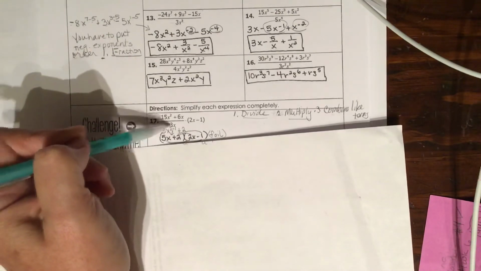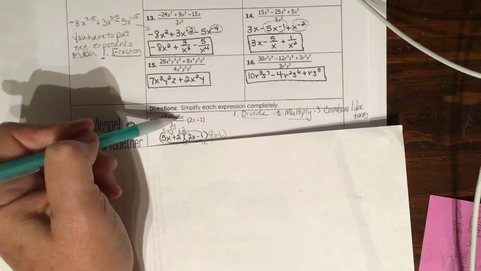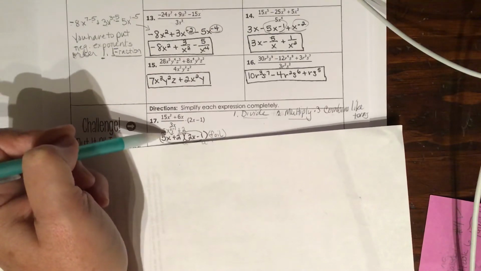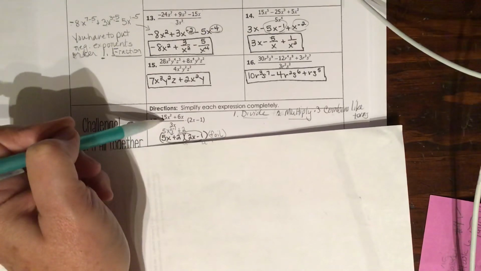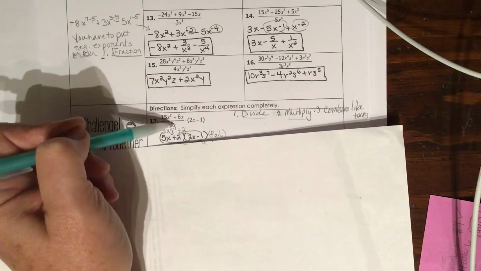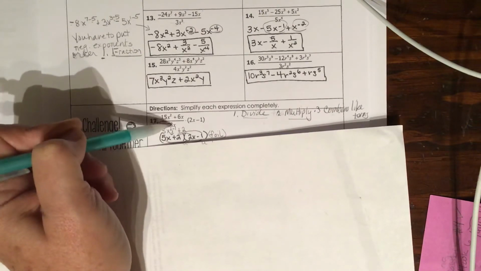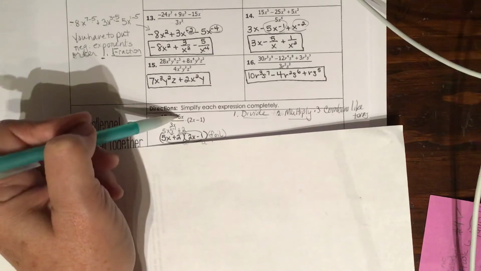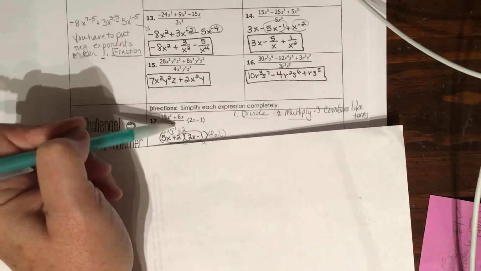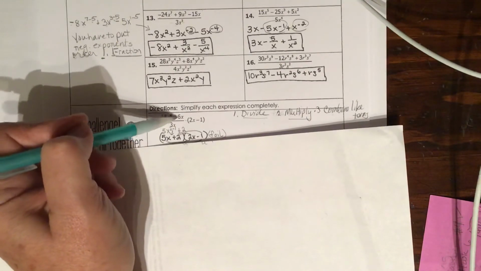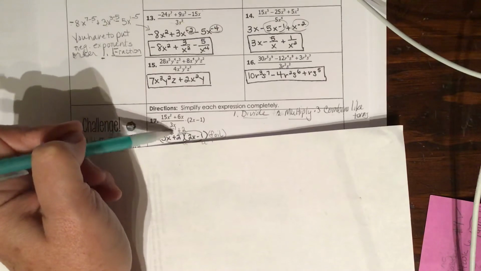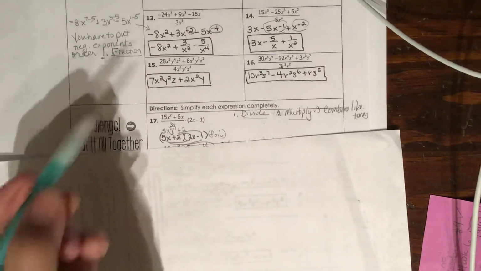So we're going to take our 3x and divide it into 15x squared plus 3x. So 3 into 15 is 5x. x squared divided by x is just an x. 3x into 6x is 2x. x divided by x is nothing, so it crosses out. So you just have 2. 5x plus 2. And then you're going to multiply these.